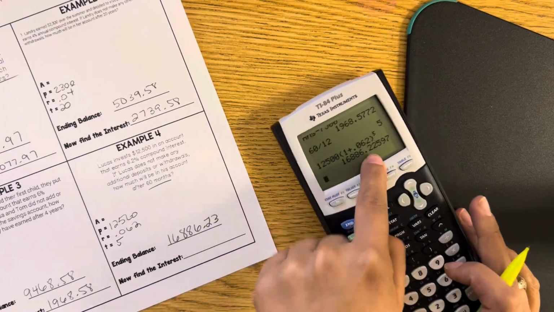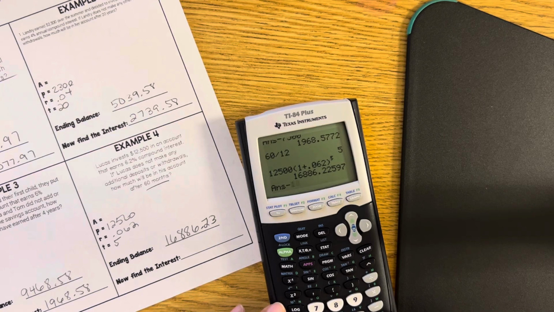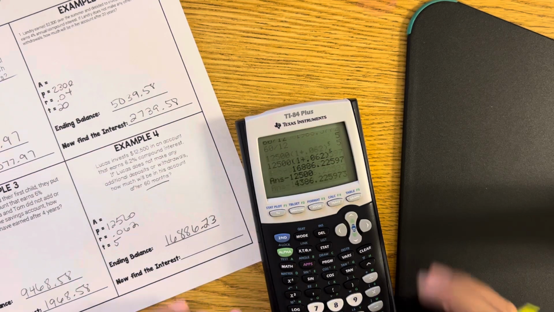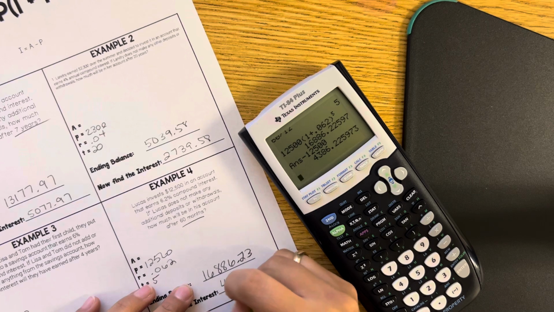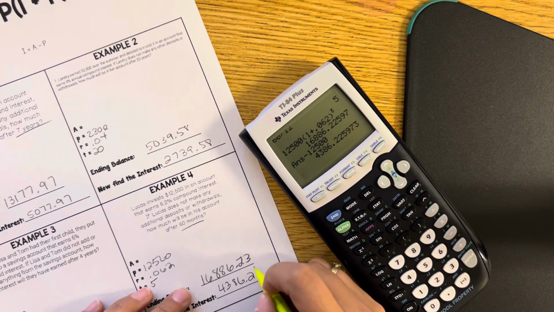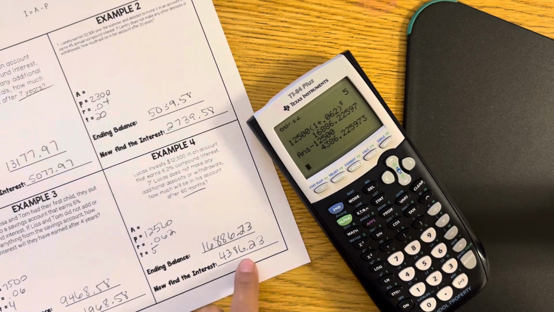I round to the hundredth, so it's 23. And then I take that and subtract the 12,500. And so the interest that was accumulated was $4,386.23. Make sense?